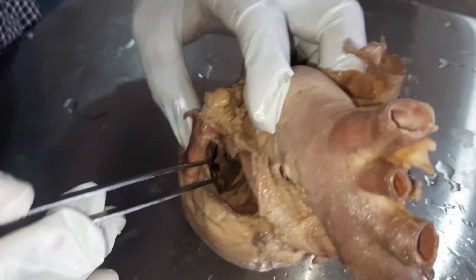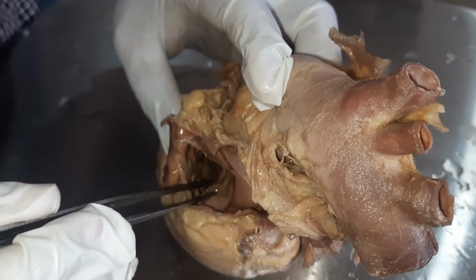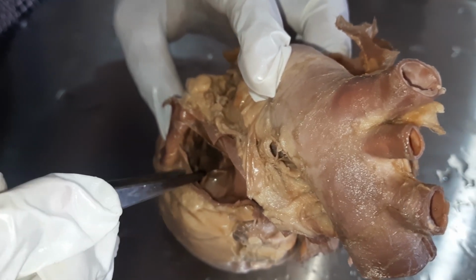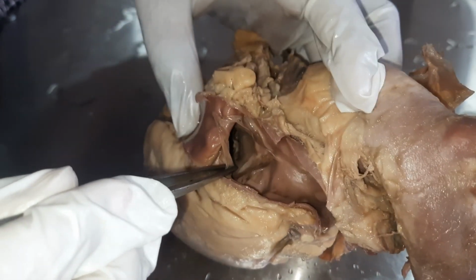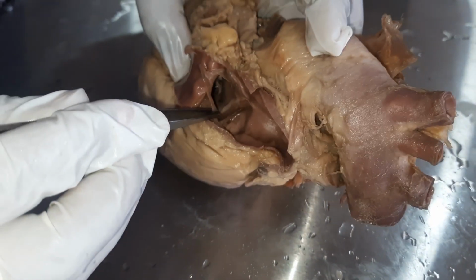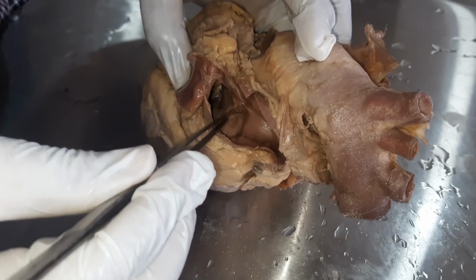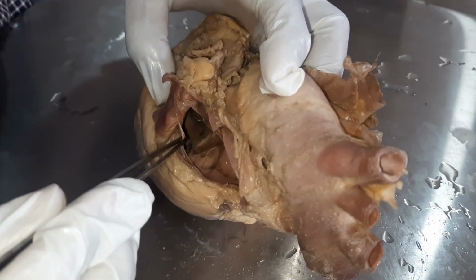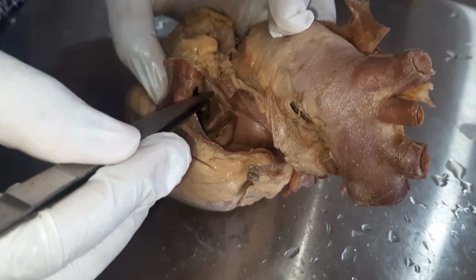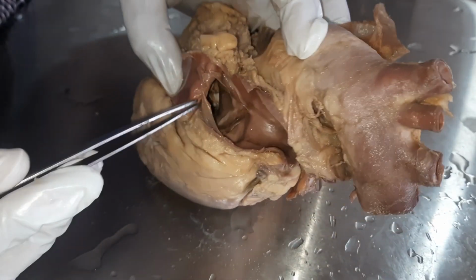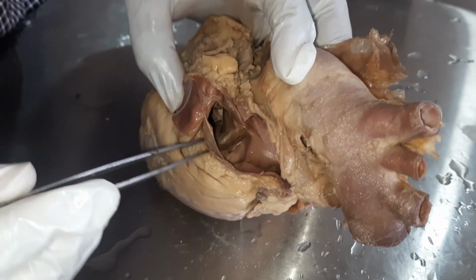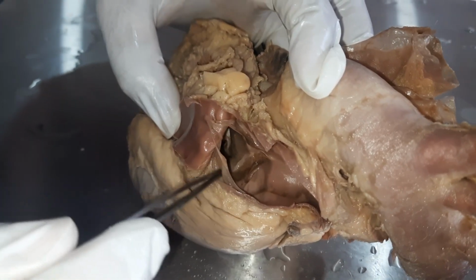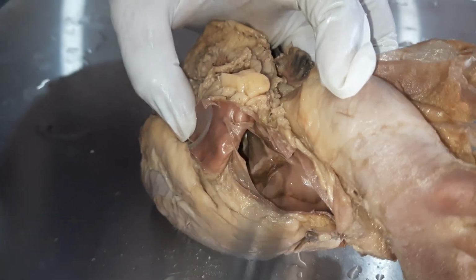Now here we can see near the pulmonary orifice another valve, which is called a semilunar valve, also called the pulmonary valve. So this is the pulmonary valve. It has three cusps, 1, 2 and 3. If you look at one cusp, it will have a free margin and an attached margin.